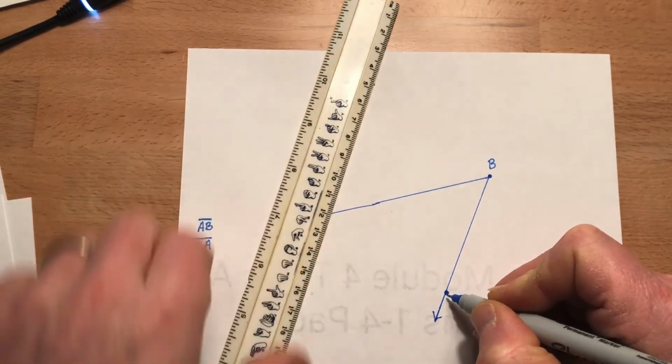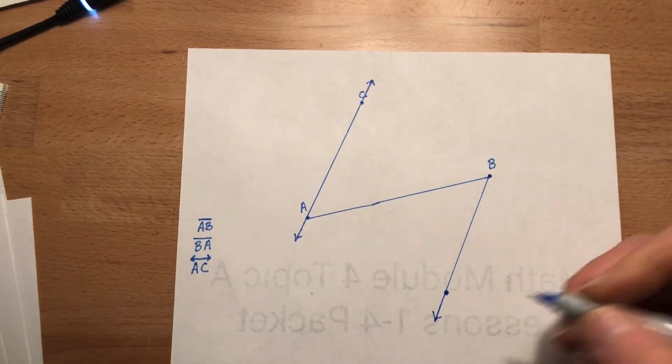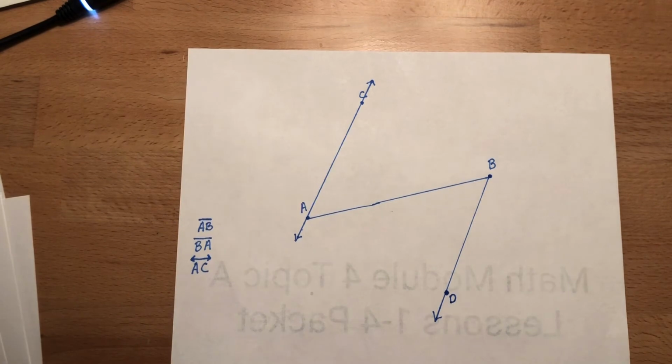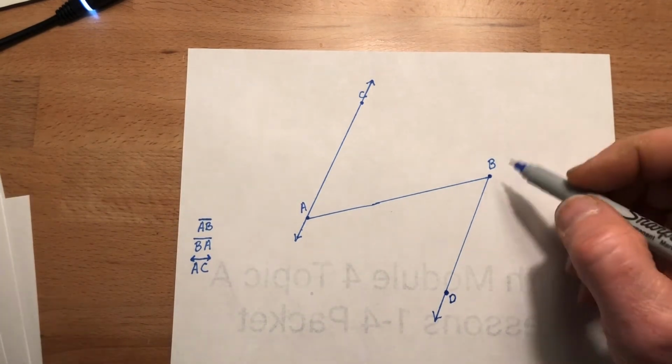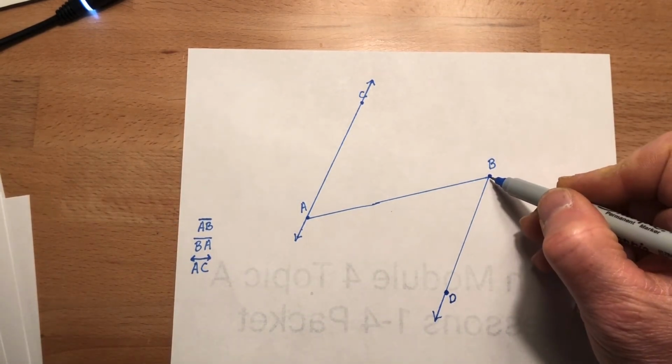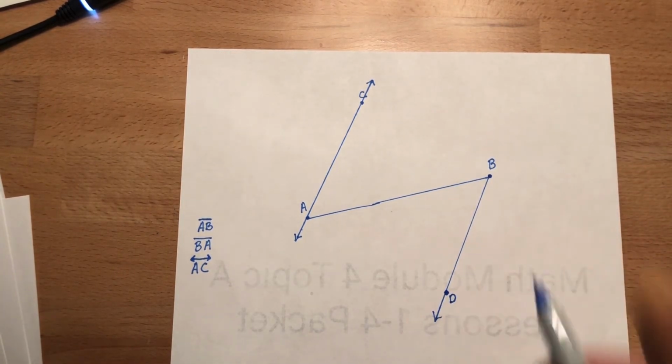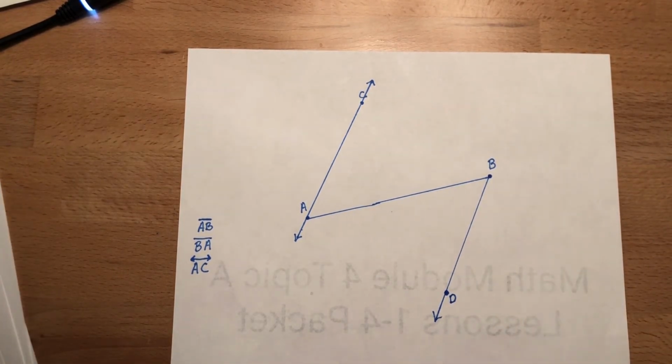What do you think I'm going to label that point? That's right, I'm going to label him D. Real creative over here, right? So what I just made here was this little line that started on B, went right through D with an arrow just on one end. Go ahead and draw that in. All right, good. Hope you drew it in.